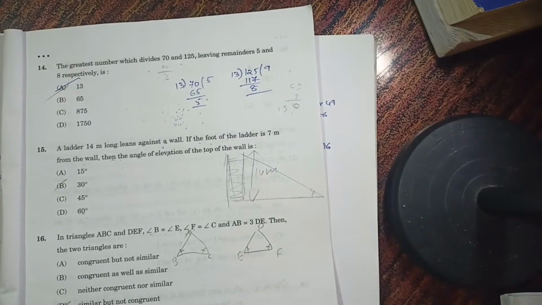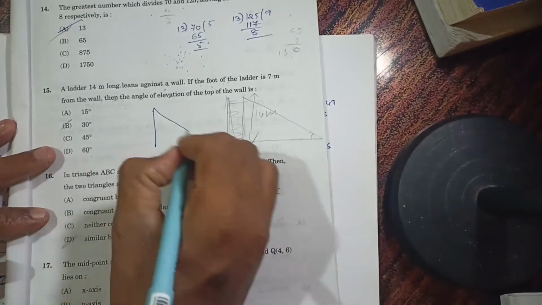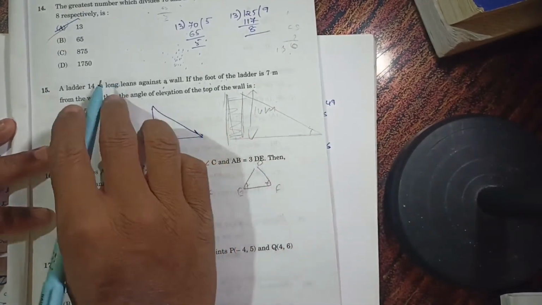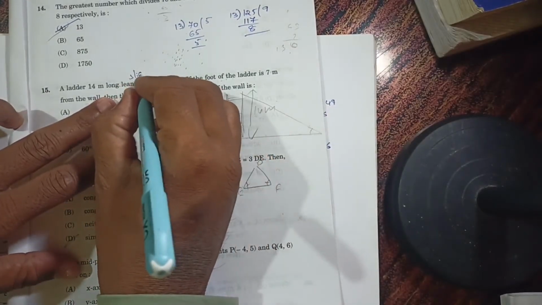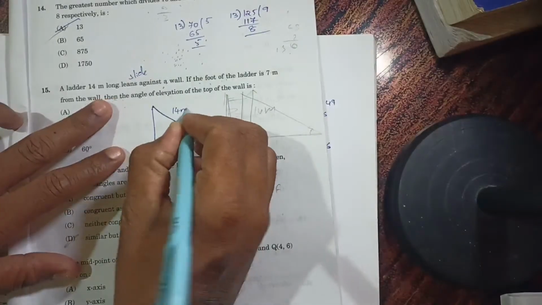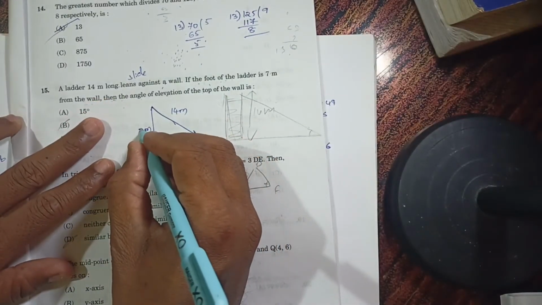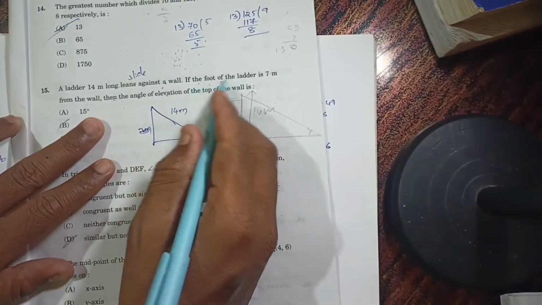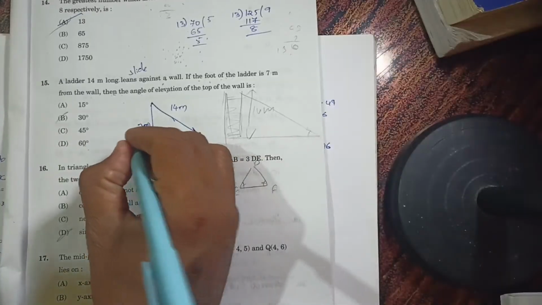If you draw the diagram like this, see carefully. Here it is 14 meters, and here at the foot of the ladder it is 7 meters. We have to find the opposite side.